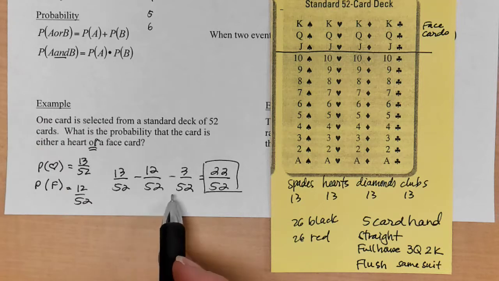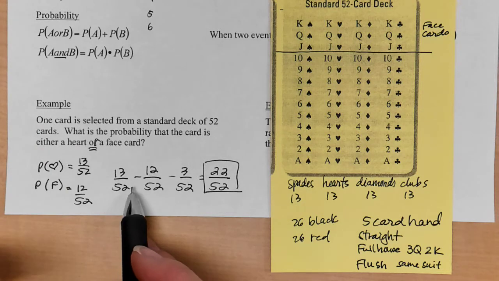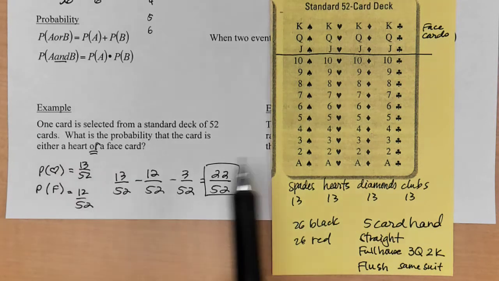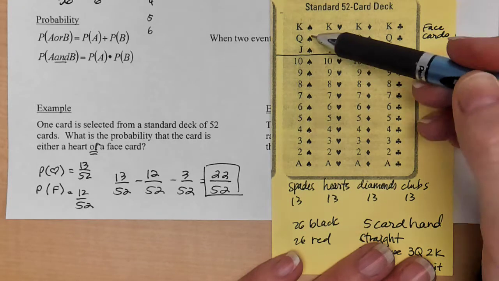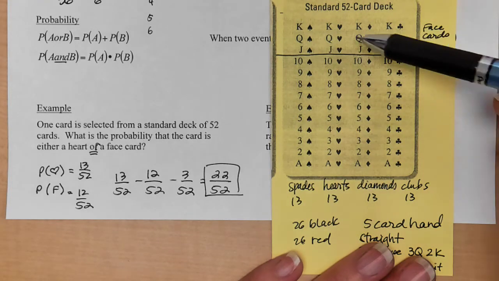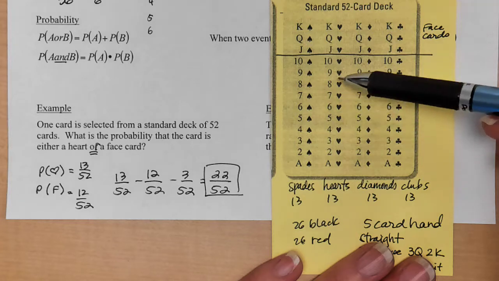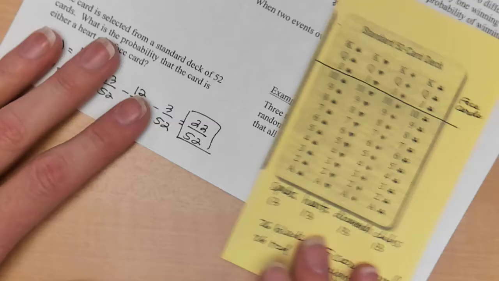Lots of students choose not to use this formula, and they just go ahead and they count all of the cards that are a heart or a face card. So they count up their hearts, and then they count up their face cards, and they're already at 22, and they don't worry about the overlap because they're taking the time to count. And you can do that either way.